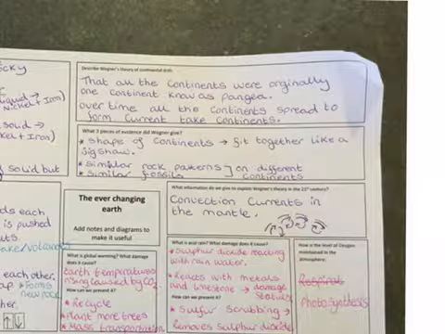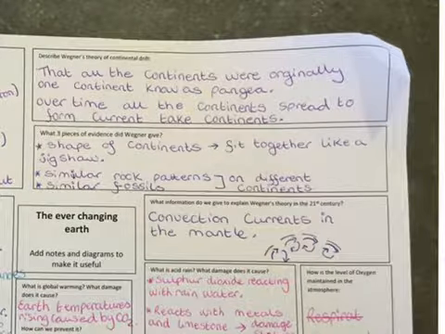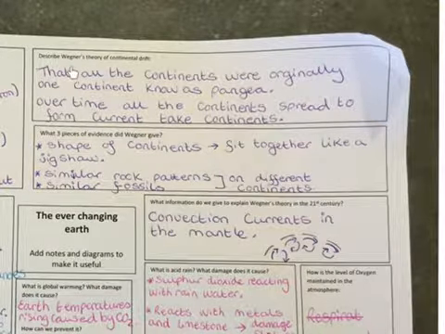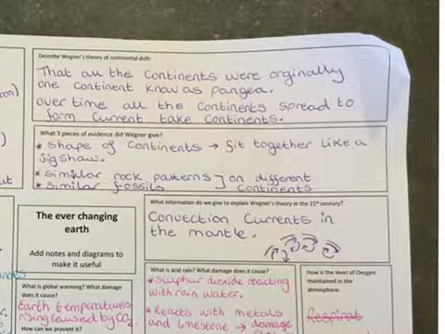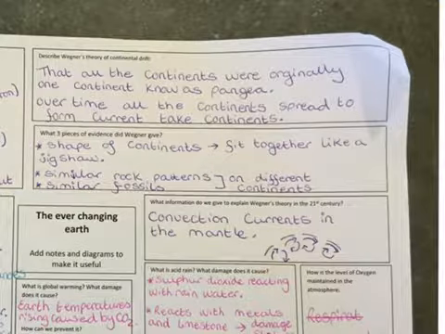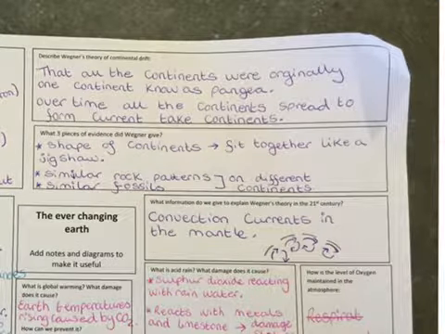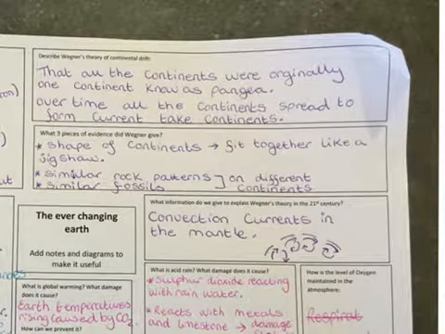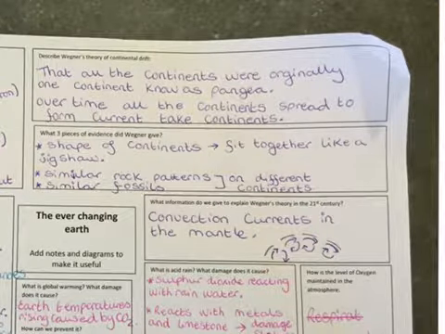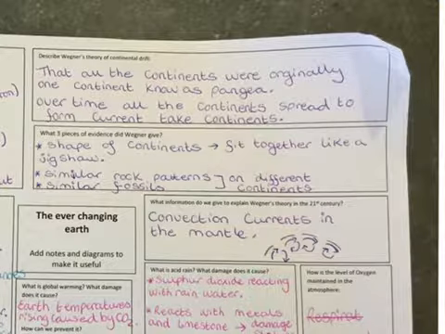So, how did the Earth come to be how we know it today? This was discovered by a man called Alfred Wegener, and he had a theory known as the theory of continental drift. He believed that all the continents were originally one continent known as Pangaea. Over time, all the continents spread to look like the continents we know.